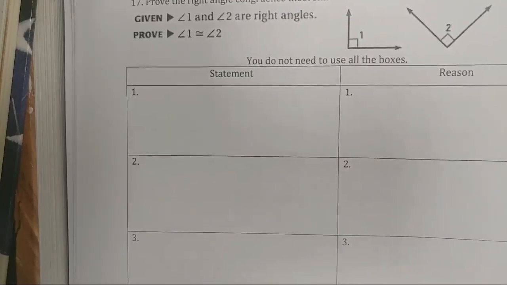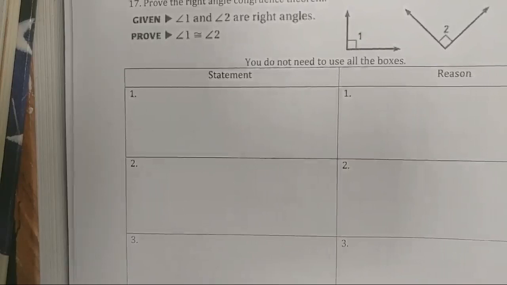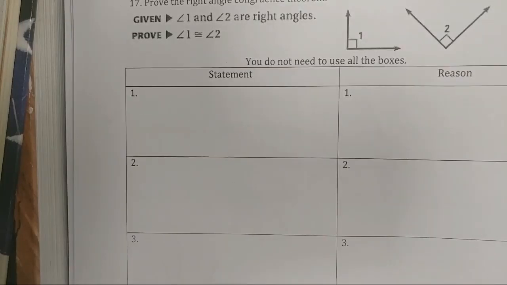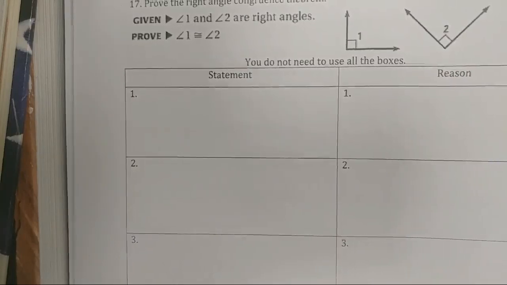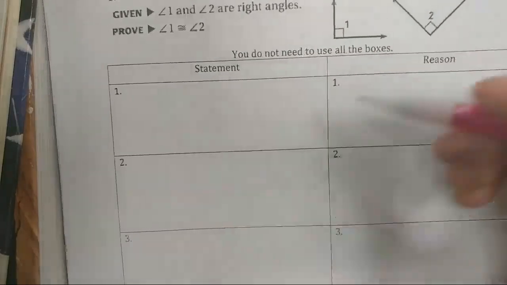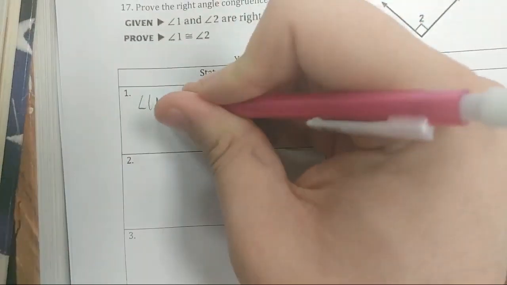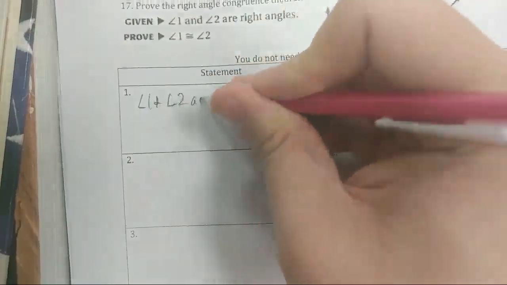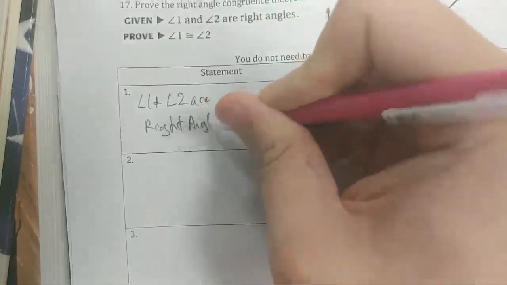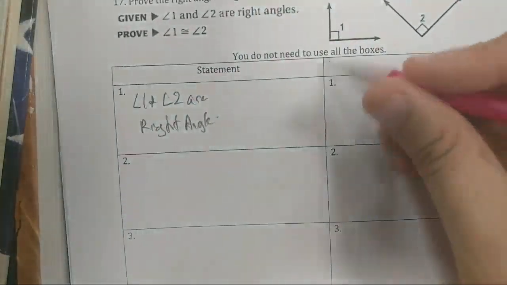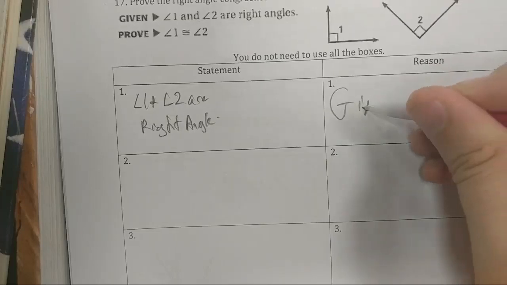So let's check. Prove statements about segments and angles. It's vertical angles. I want the right angle. Okay. All right. So I do remember it correctly. All right. So let's start off with what we're given. Angle 1 and angle 2 are right angles. Well, look at that. We know that because it was given to us. Real easy there.